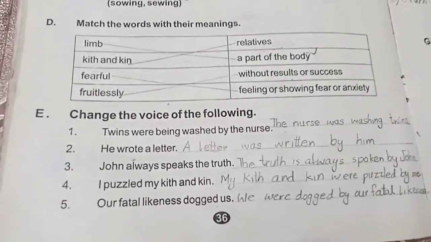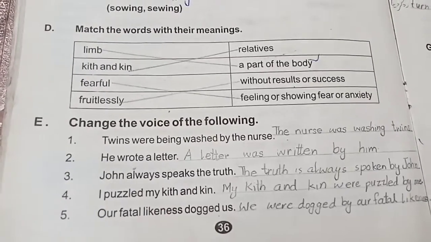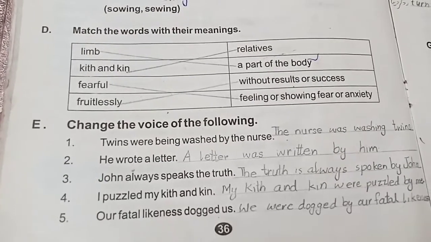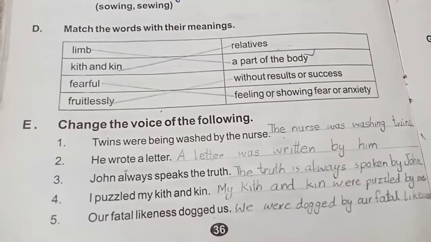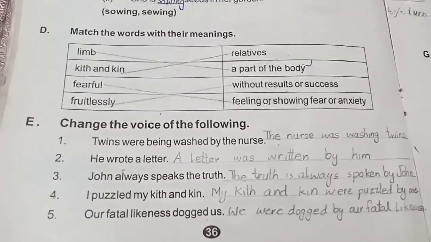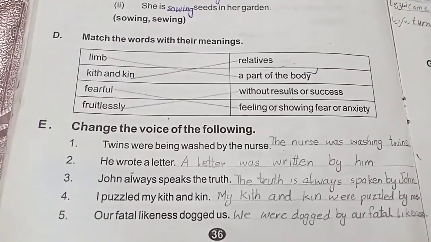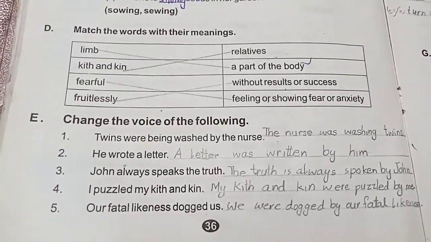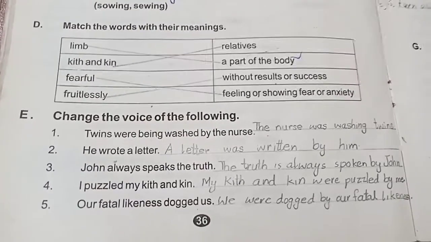First of all, I will let you know what voice is. The form of the verb that shows whether the subject of a sentence does an action or has an action done to it is called voice. There are two types of voices used in the English language, active voice and passive voice. A verb is in the active voice when the form shows that the subject of the sentence is the doer of the action or does something.